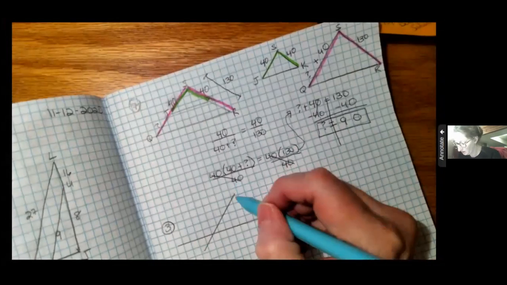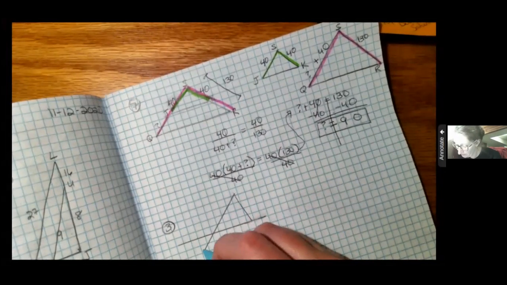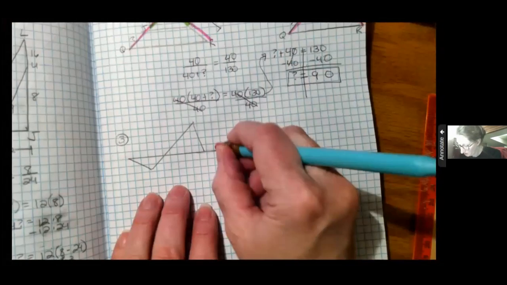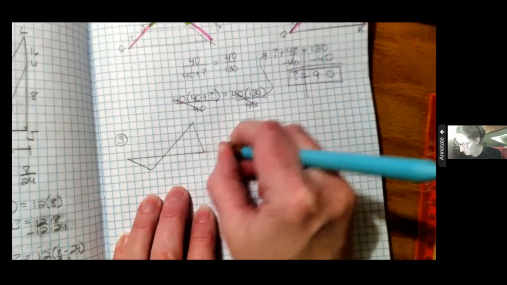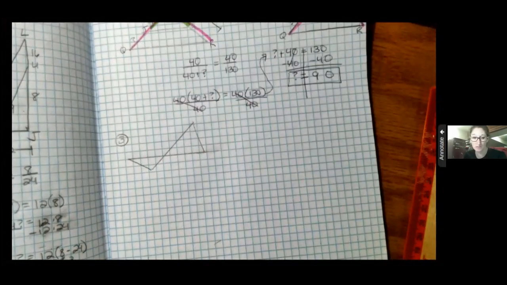Okay, kind of like this, and kind of like that. Okay, and ignore this side. Okay, so what do we know? It's not exact, I know, but just, you know.